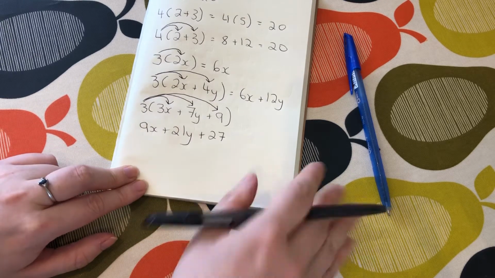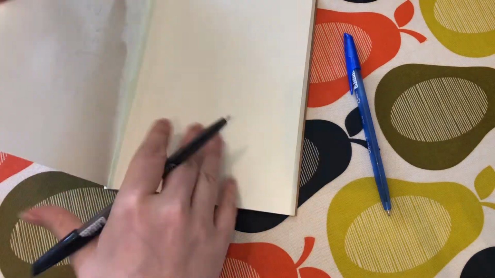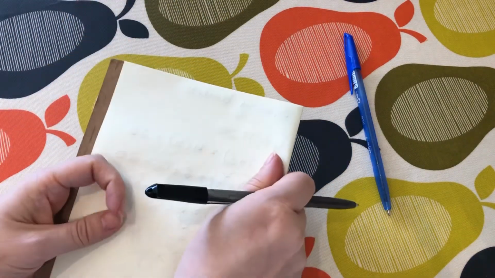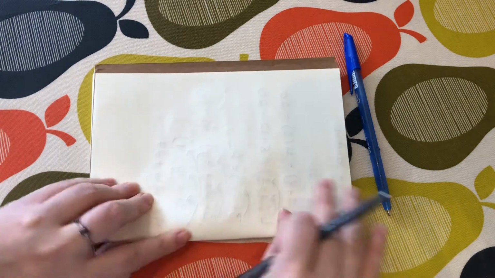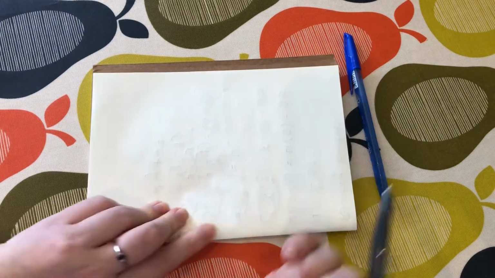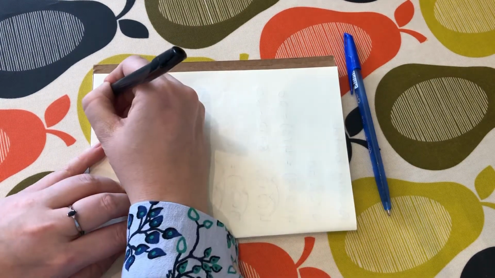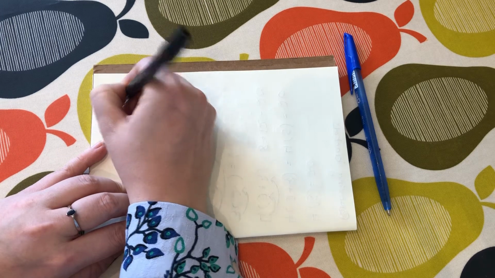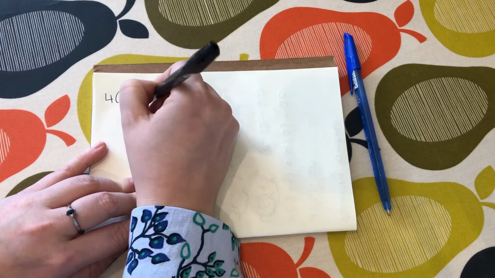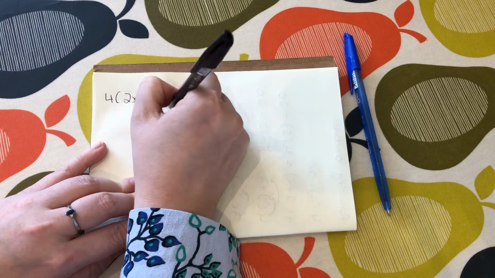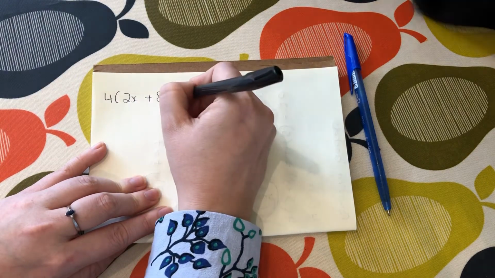So let me show you, I'm going to go to a new page. Let me show you one that's a little bit longer. Let's say there's 2 parts to it, for example. So I have 4 bracket 2x plus 8y plus 2.